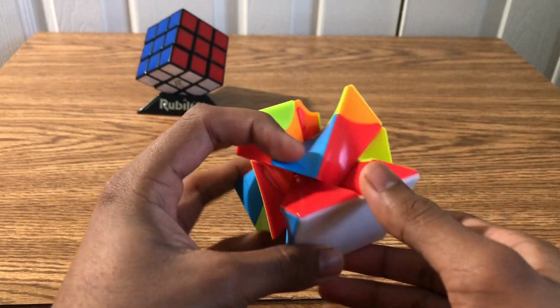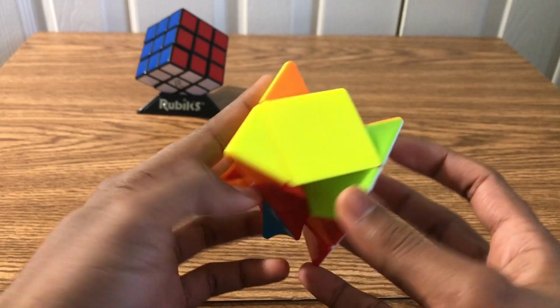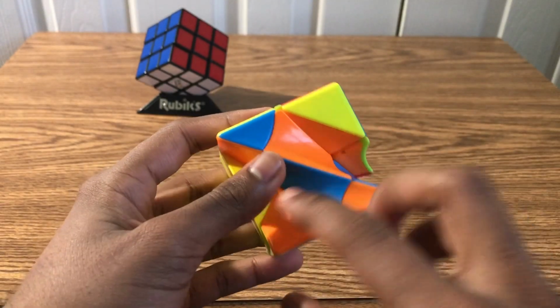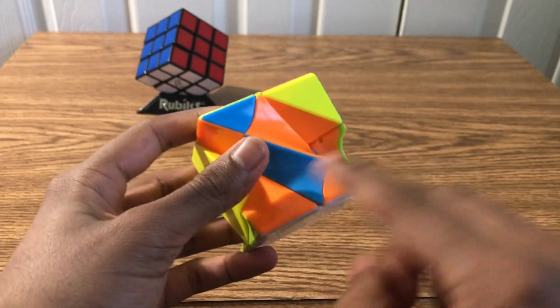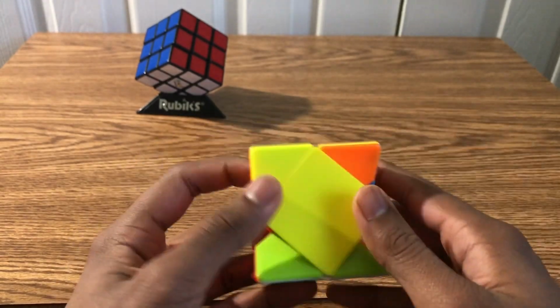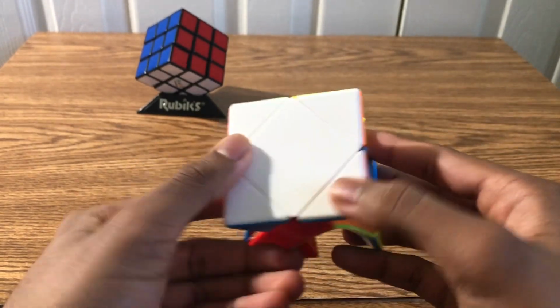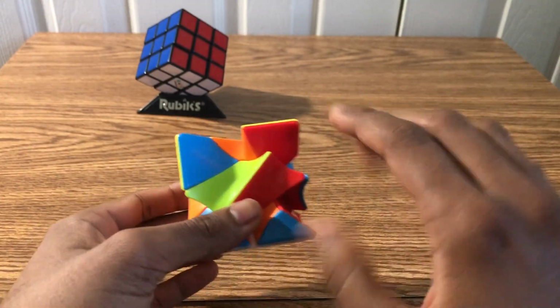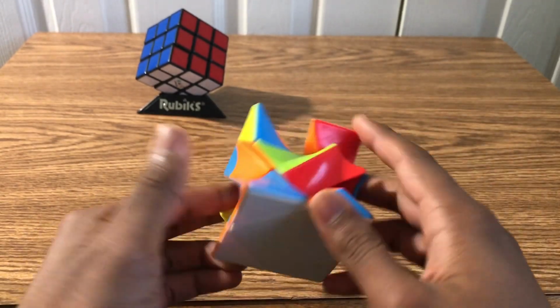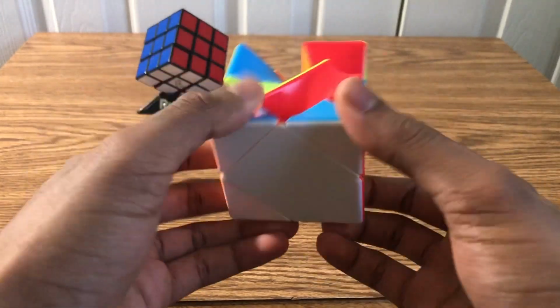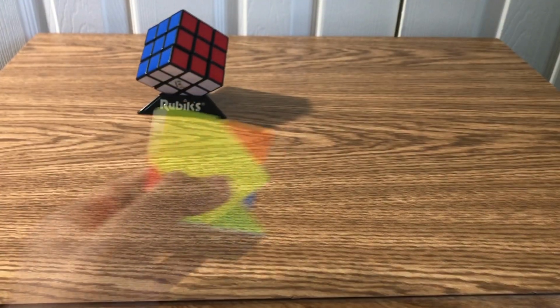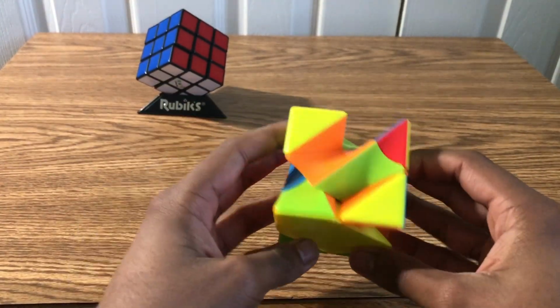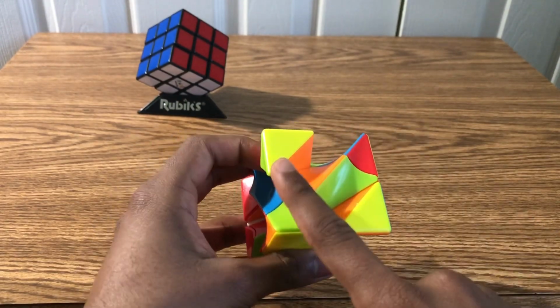So the white side is solved, the red complete, the green complete, and the yellow complete. I mean, the orange complete. Okay, if you are still not done yet, I suggest that you pause the video right here and just keep solving until it solves.